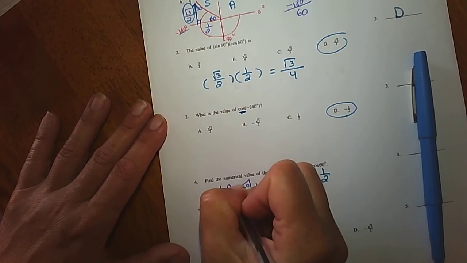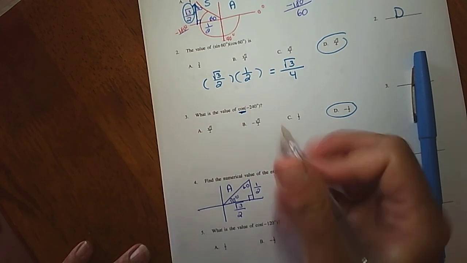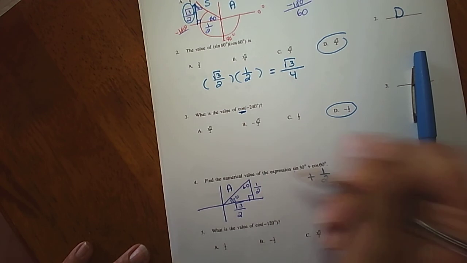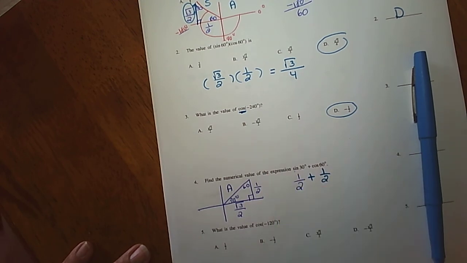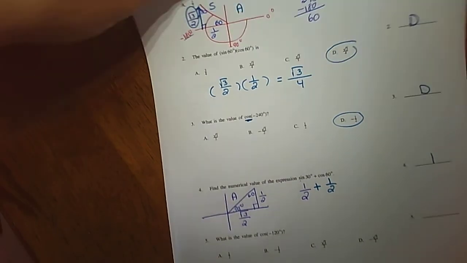Now we're in the A quadrant. It means all these numbers are positive. And we want sine. Sine is the y value, so it's going to be 1/2. All right, so what's 1/2 plus 1/2? That makes the number 1. All right, number 5.